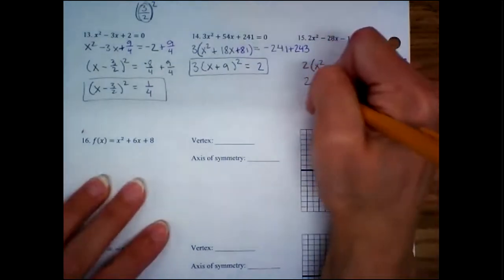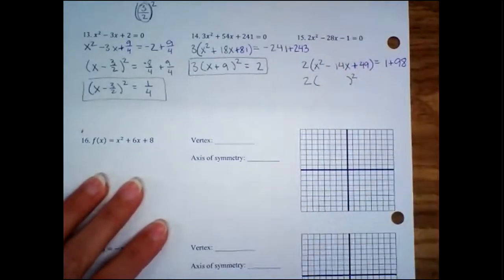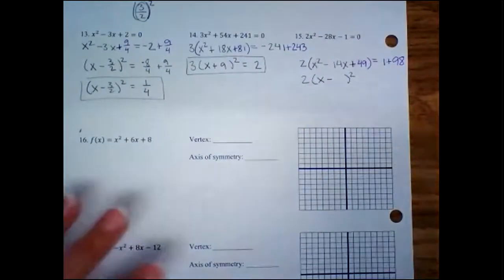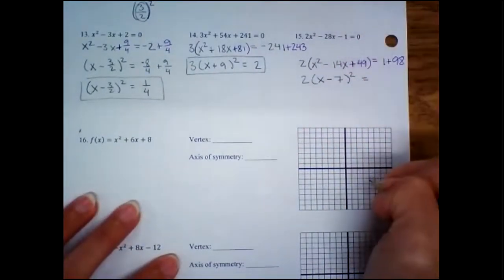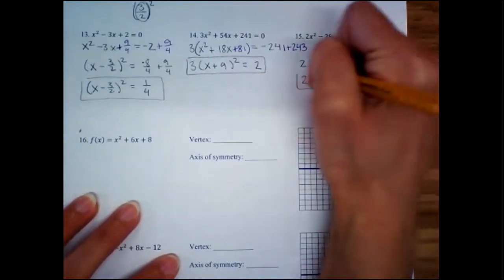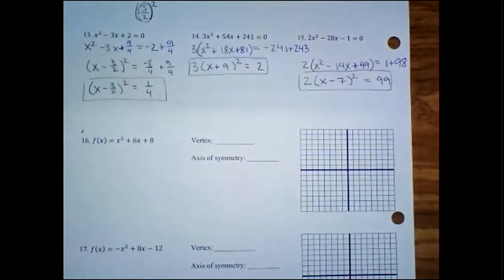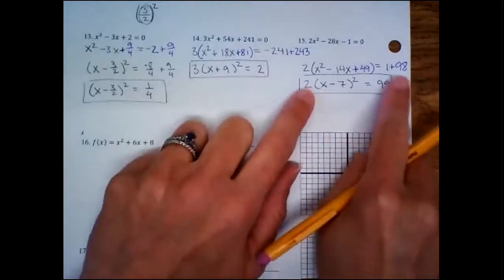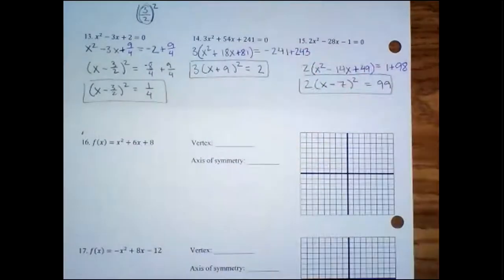All right, so this is going to be 2 times something squared. In the parentheses, that'll be x minus 7. And then over here, 1 plus 98 is 99. So if there's a fraction or if there's a coefficient, you do the problem the exact same way. Just for a fraction, write it off to the side. And if you have a coefficient, just remember to multiply that together there.